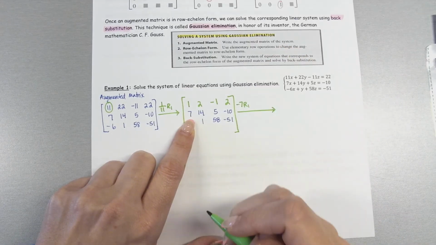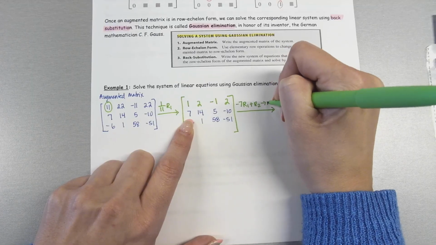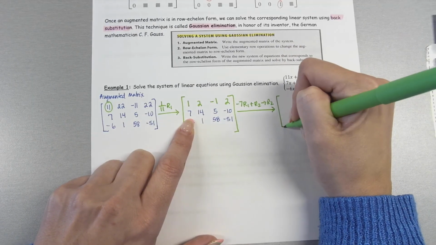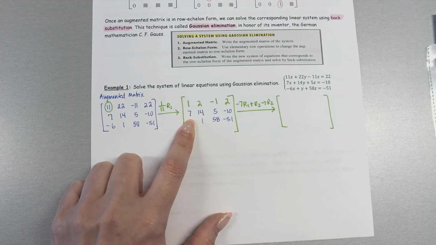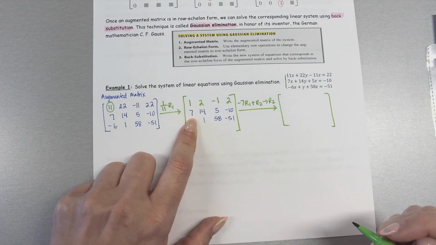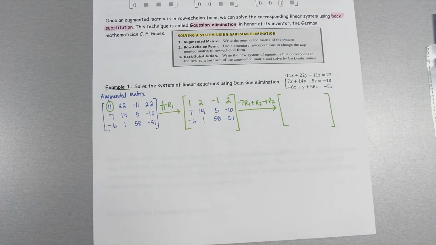So I'm going to multiply row 1 by -7. I'm going to add that to row 2, and then I'm going to place my result in row 2. Okay, and then will you guys do that second one?